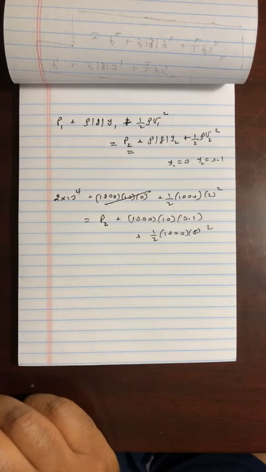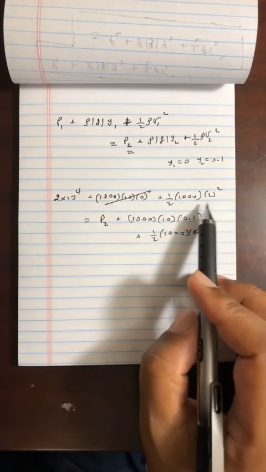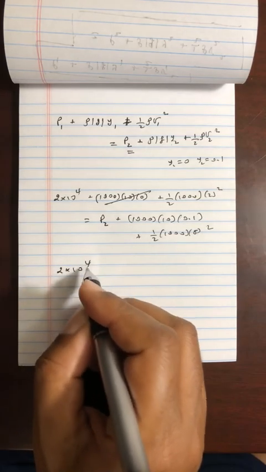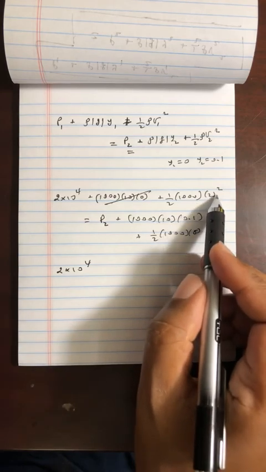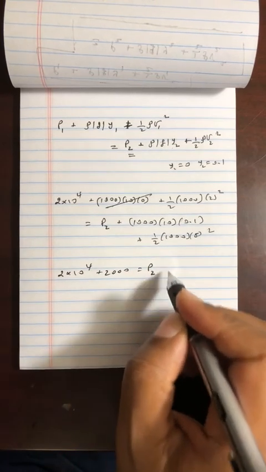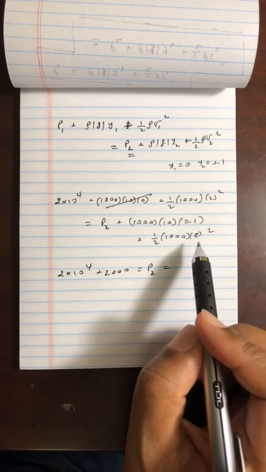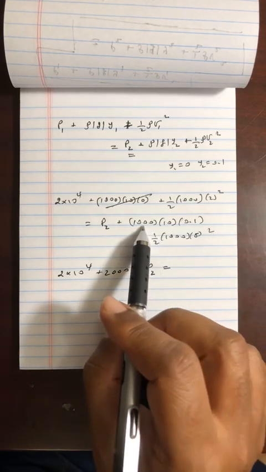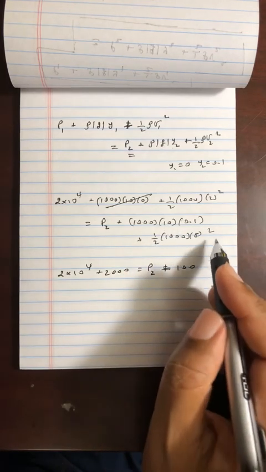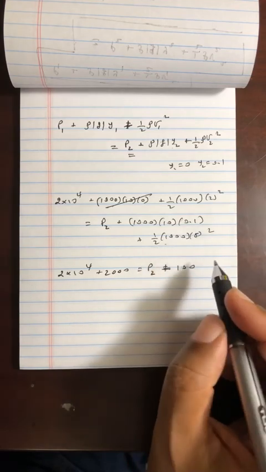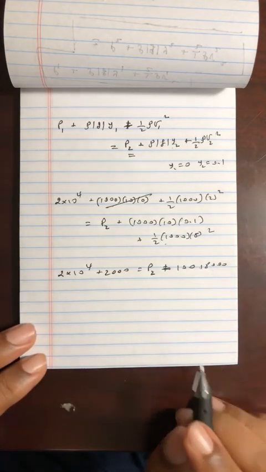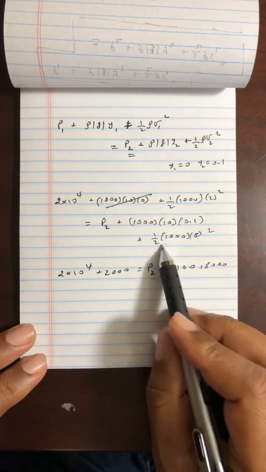This will go away, so we've got 20,000 plus 2,000 equals P2 plus 1,000, and then 16 divided by 2 is 8, so plus 8,000. And then we can solve for P2.